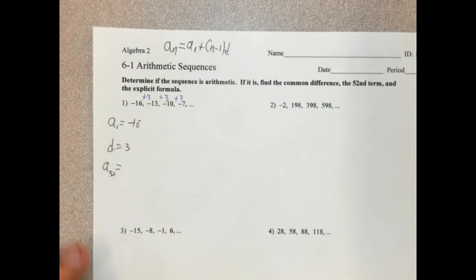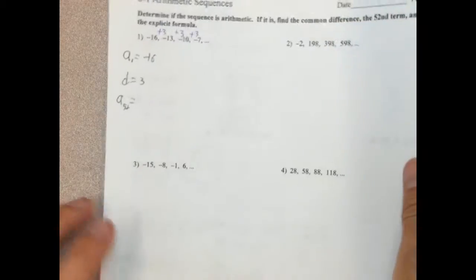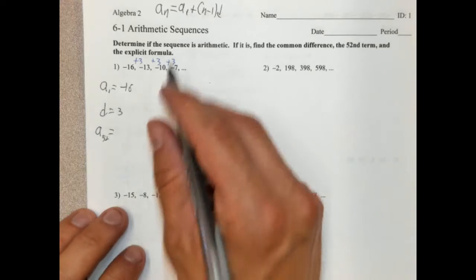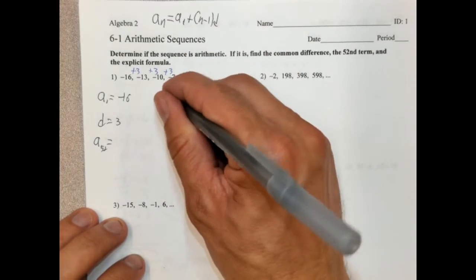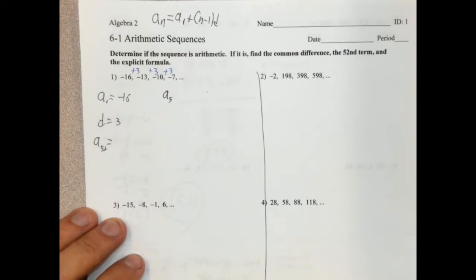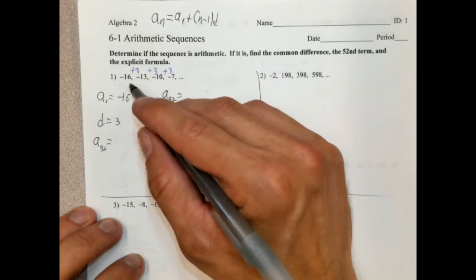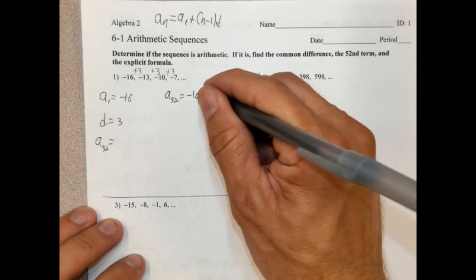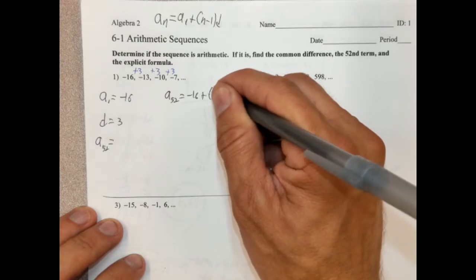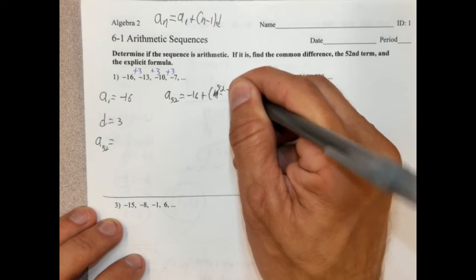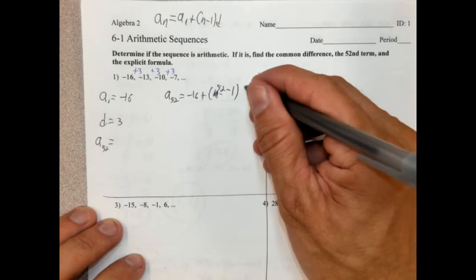No big deal. Actually, I'm going to write on top of something so it looks a little better. There we go. So now let's plug these terms in. So we're going to have a sub 52 equals a sub 1, which is negative 16, plus 52 minus 1, and then the common difference is 3.